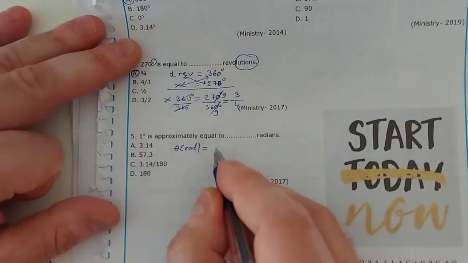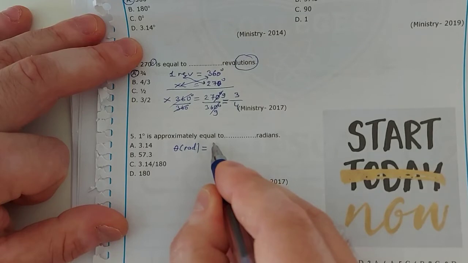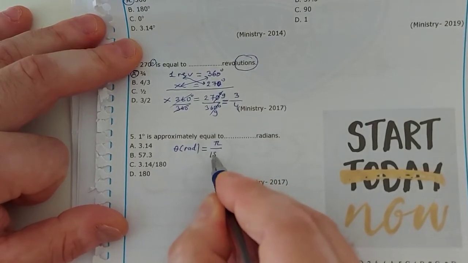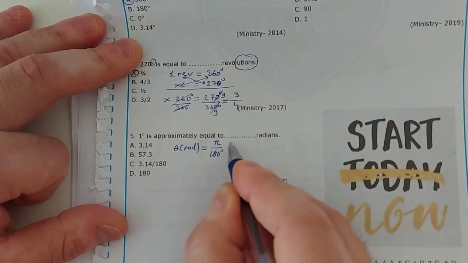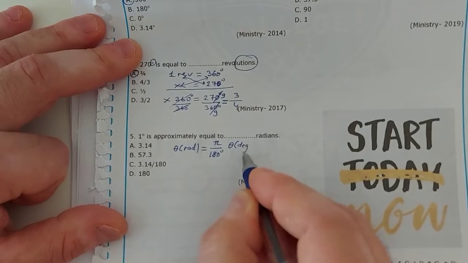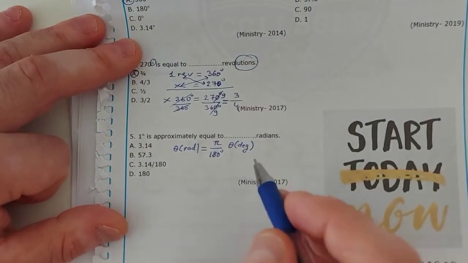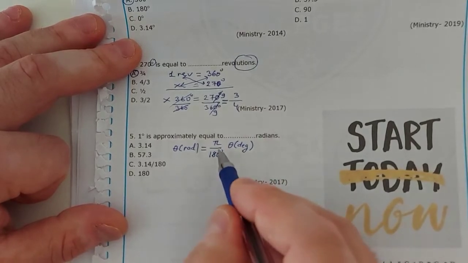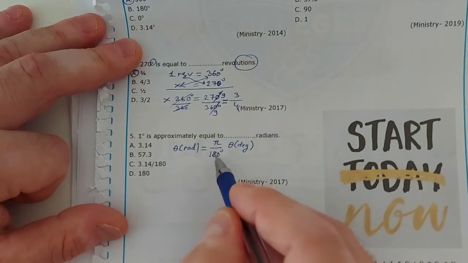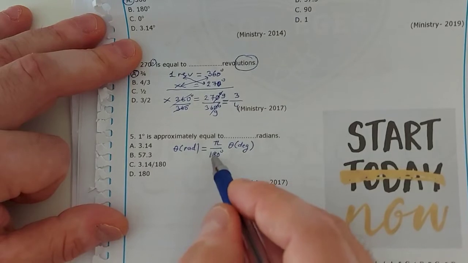How do we convert it? Theta in radian is equal to pi divided by 180 multiplied by theta in degree. This was the equation for converting. To remember this equation is not so hard. Look at here. This is pi, half circle. This is 180, half circle. You divide half circle by half circle. So you see that they are equivalent to each other in fact.